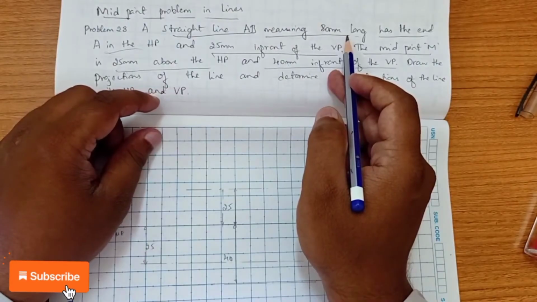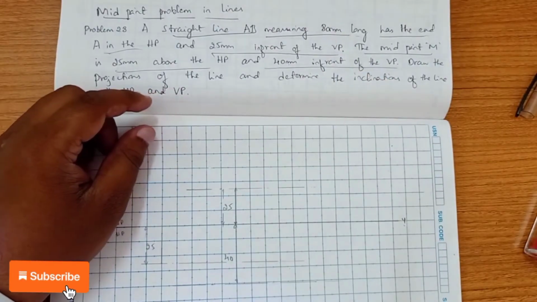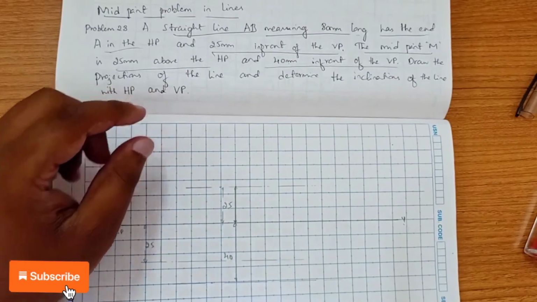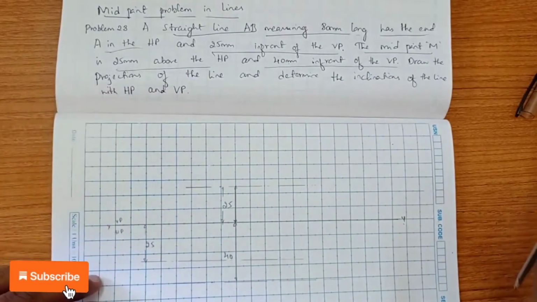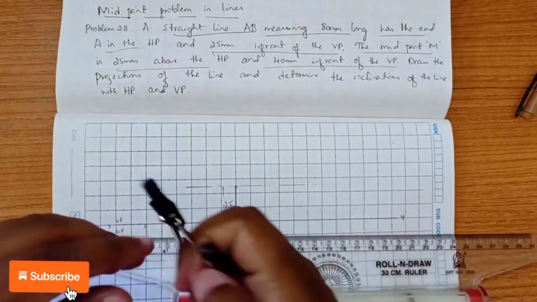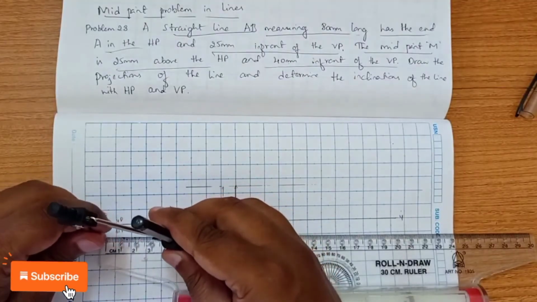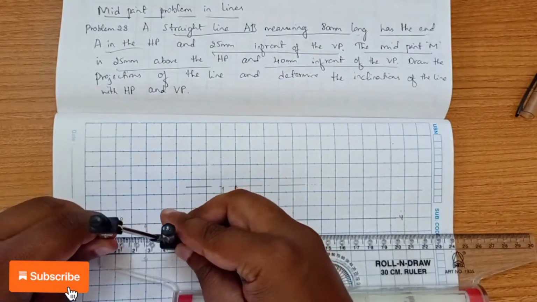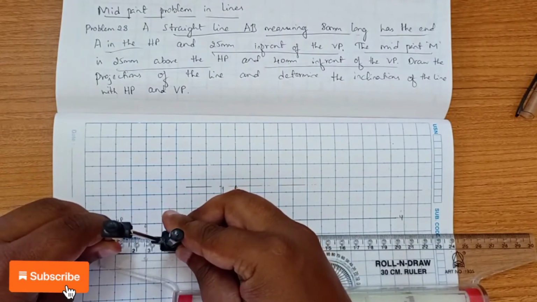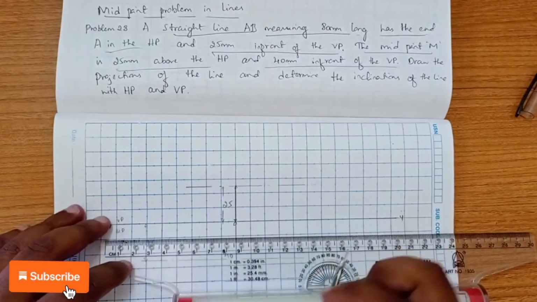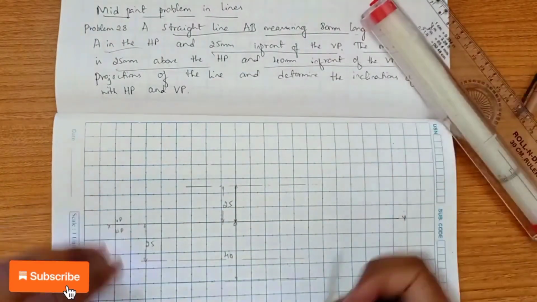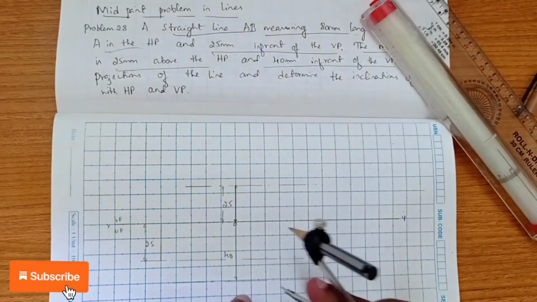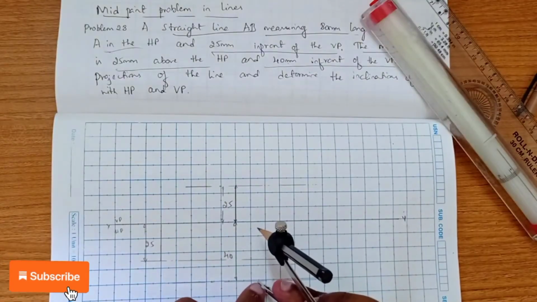After this we know the straight line AB measures 80 mm. So that means we have to take a compass and measure 40 here. Measure exactly 40 mm from this end; any one end you can choose.